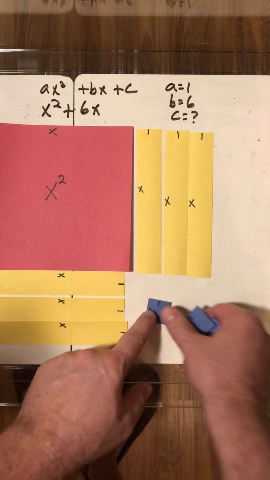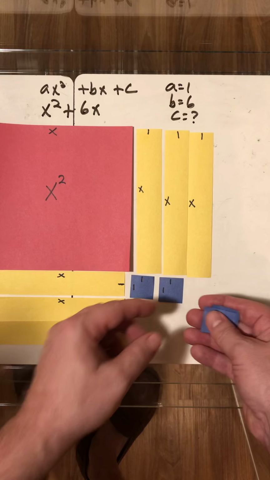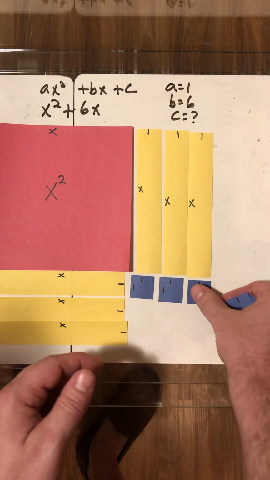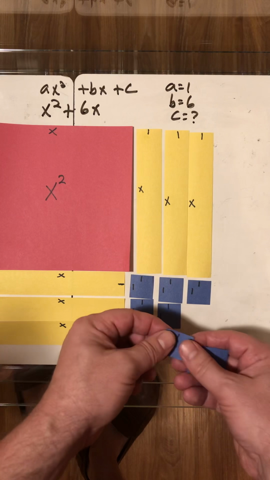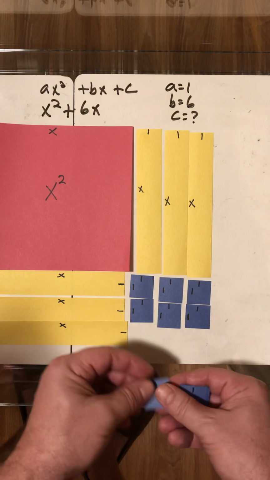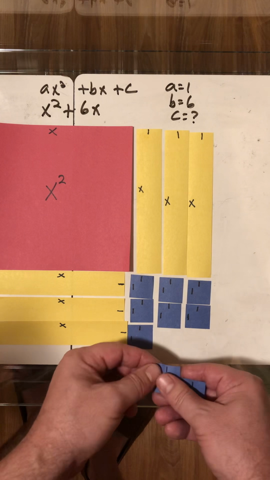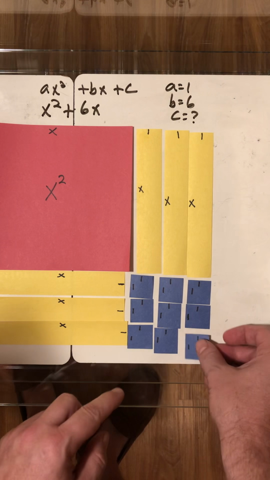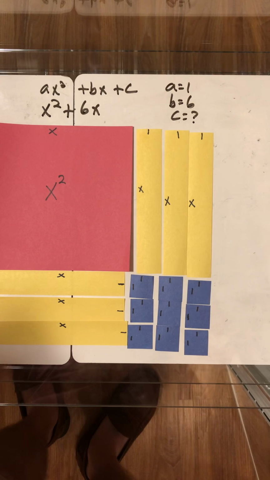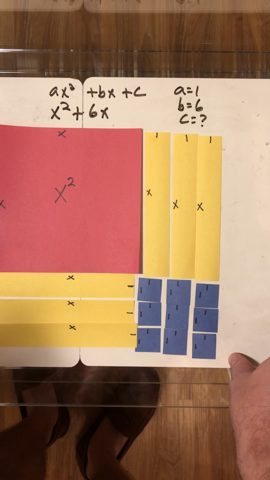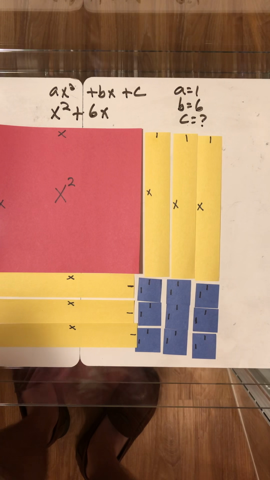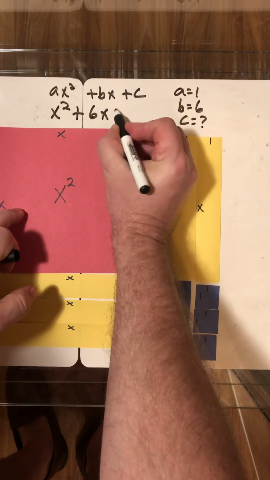Okay, so I can add 1, 2, 3, 4, 5, 6, 7, 8, 9, okay? So I could add 9, and that would make this into a perfect square. You could add 9 to the very end of that, and that would make that a perfect square. So I'm going to go ahead and do that up at the very top. I'm going to add 9 to that.